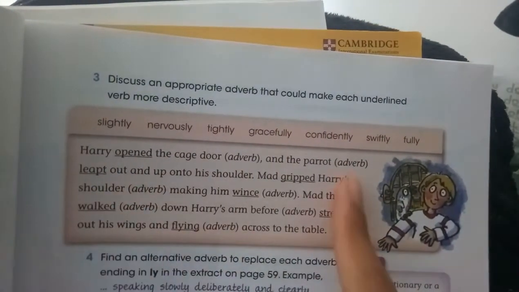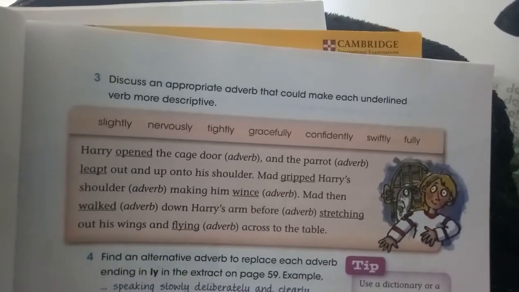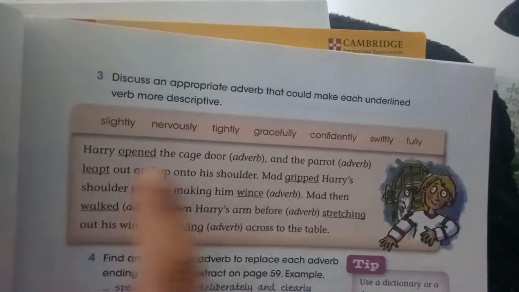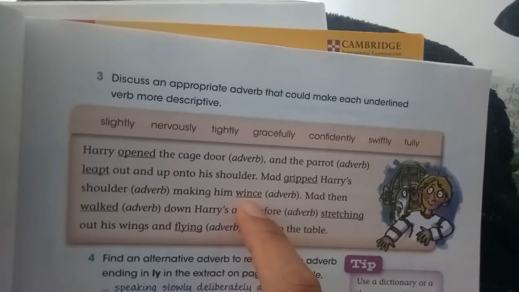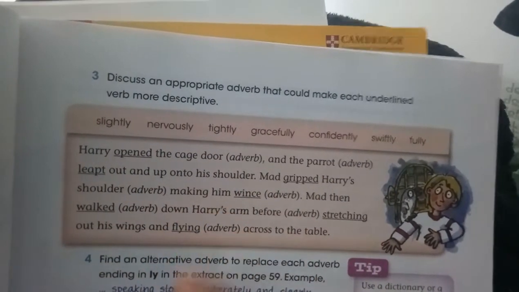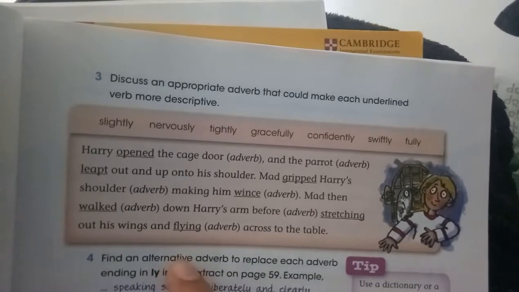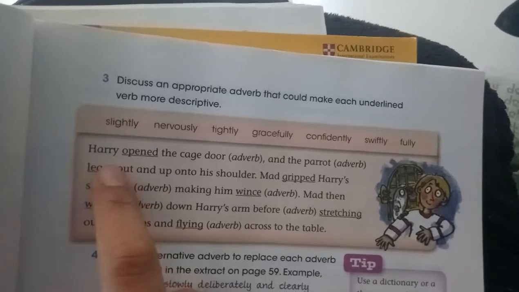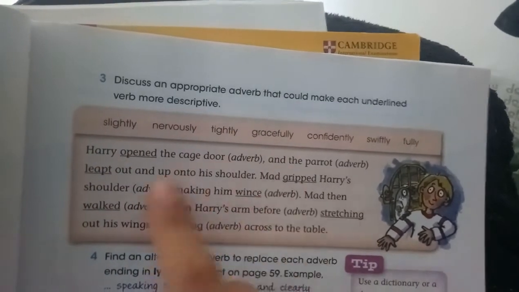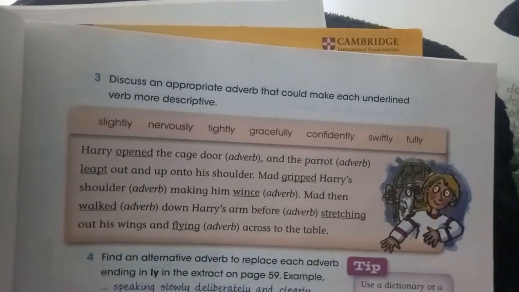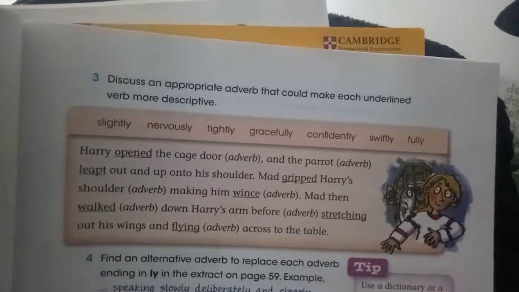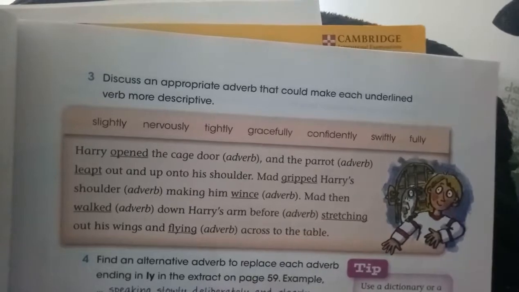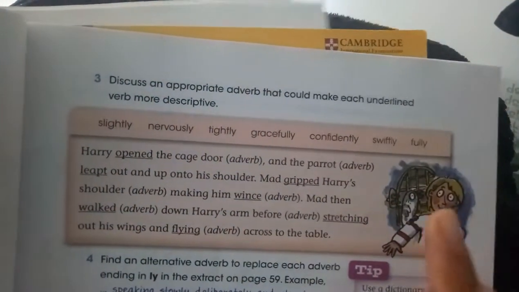Now you will see that there are some new words for you. Maybe you will ask, Miss Maria, what's the meaning of leaped? Miss Maria, what's the meaning of wince? As what I told you, you will be needing your dictionary or your phone. You can use your phone to search what's the meaning of leaped or wince and any other words that you think you don't understand. You can always check that in your dictionary or in your phone. So this is your first activity.